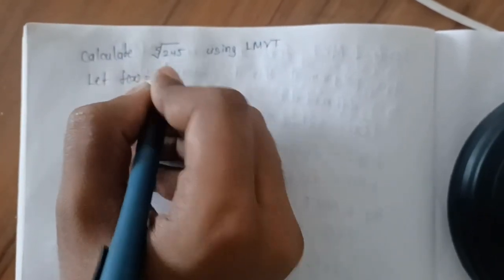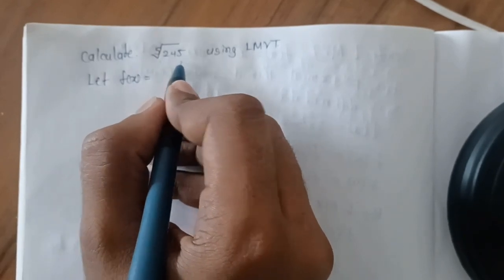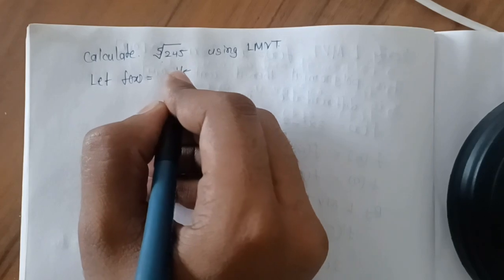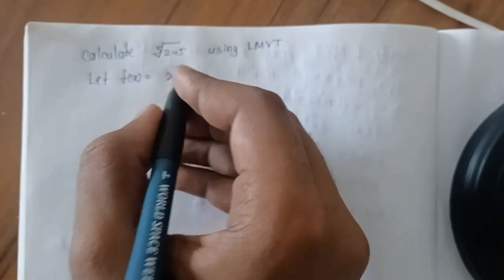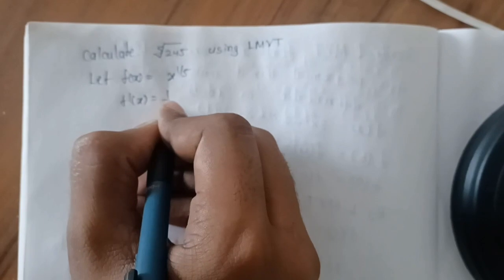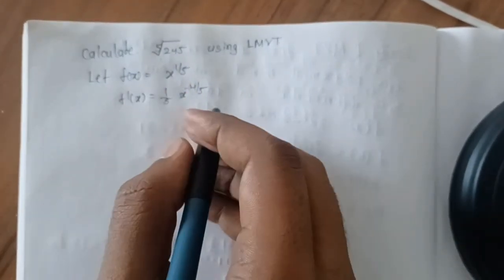First let us consider f of x. Here they have not given f of x. In the place of f of x they have given 245. Then we have to consider x power 1 by 5. Here x will be 245, and it is a polynomial, which they already verified. Then next we have to differentiate it. f dash x is equal to 1 by 5 into x power minus 4 by 5. That is the differentiation.